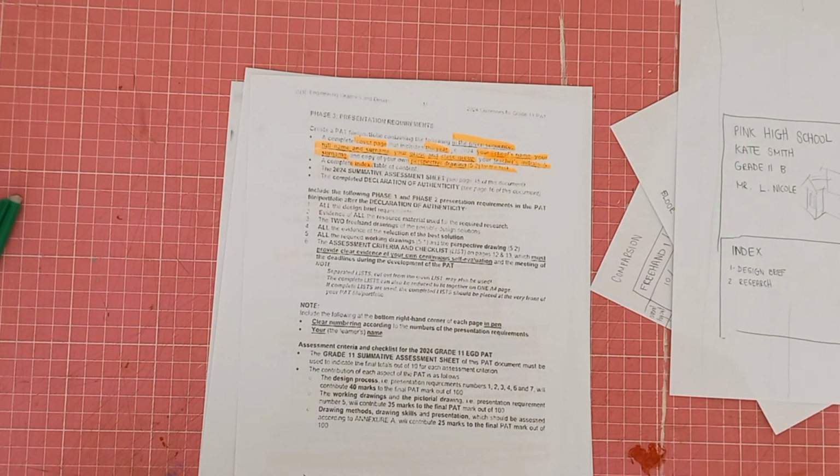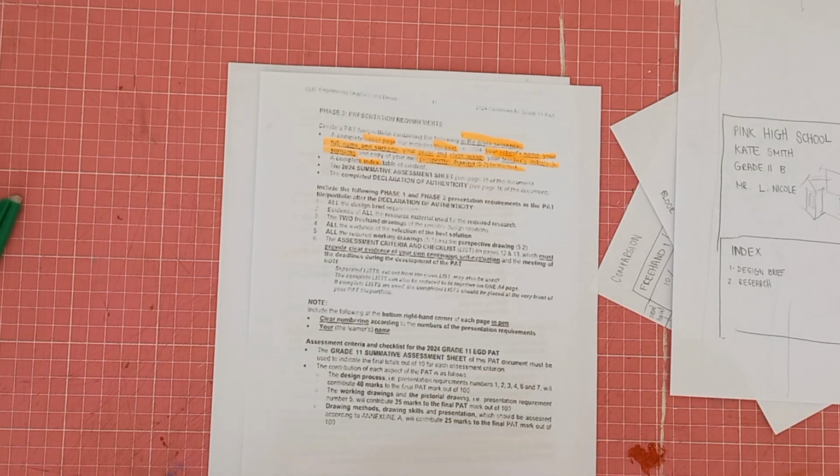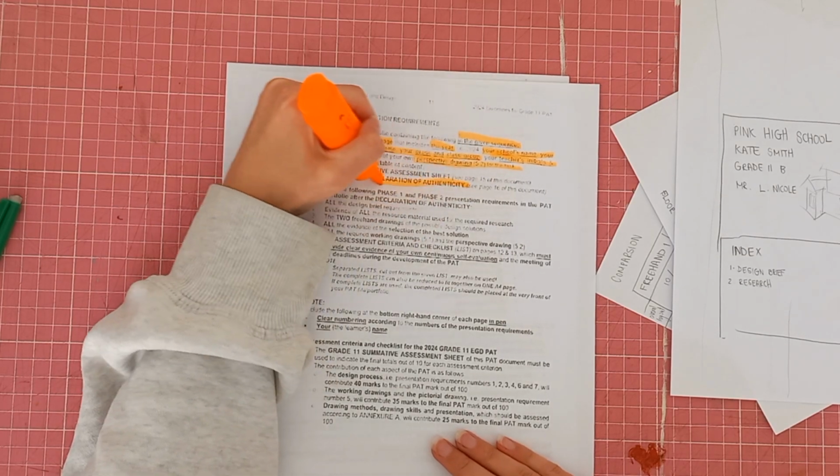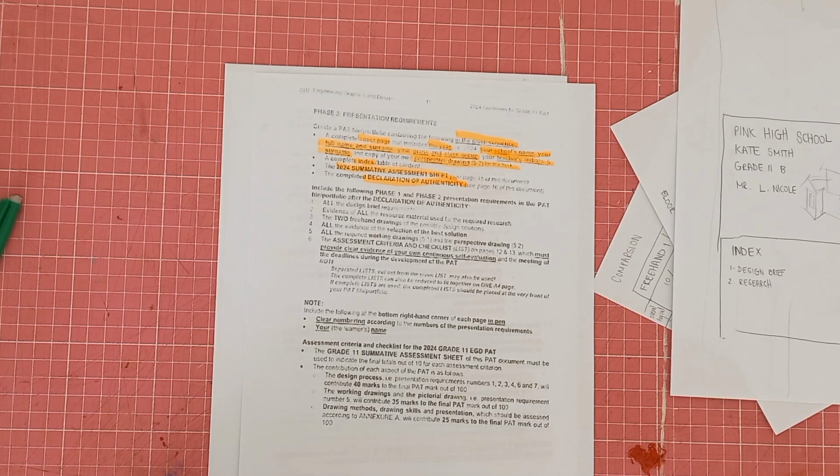And then you're going to put the 2024 summative assessment sheet, and that is the last page of this document. So that is this page here. Okay, and then the completed declaration of authenticity, which will be in your PAT as well. That's basically to say that the work is your own, that you didn't copy from anybody, and that you've presented something that is your work and your work only. Okay, include the following phase 1 and phase 2 presentation requirements in the PAT after the declaration.